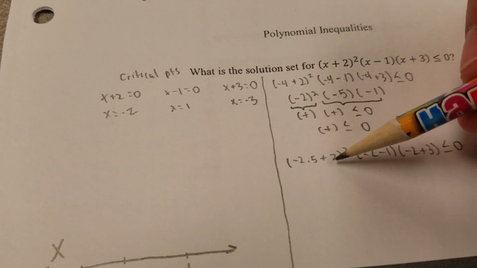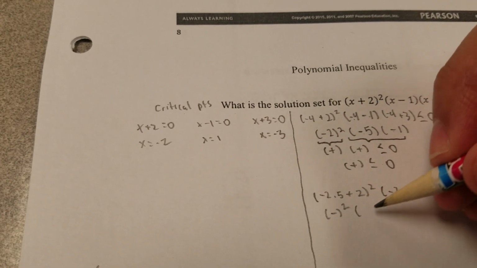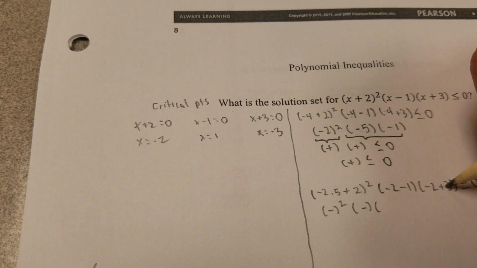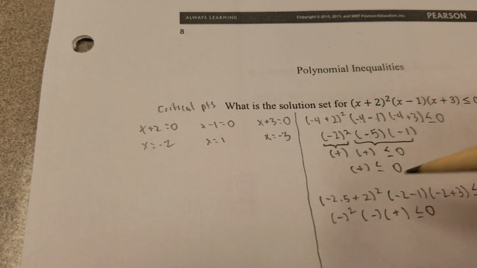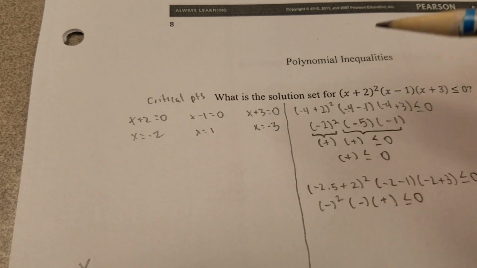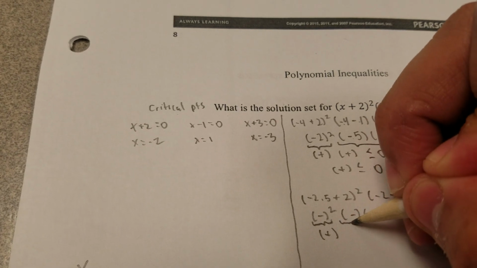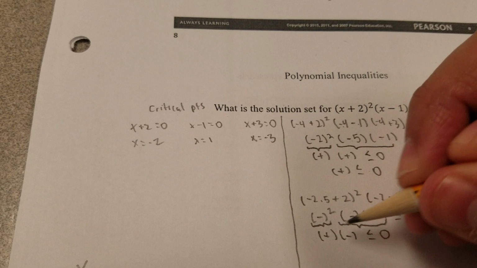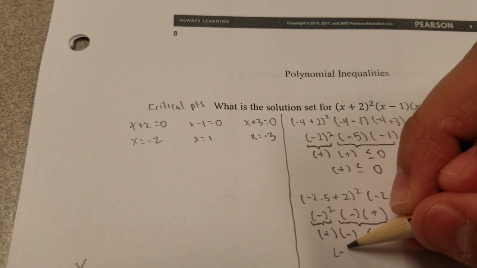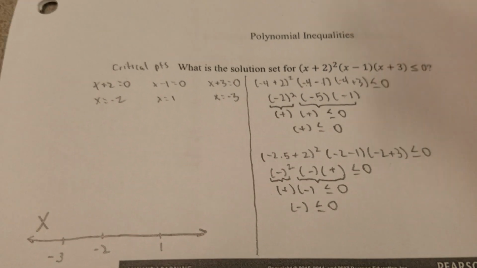So here, -2.5 plus 2 is a negative number. -2.5 plus 3 stays positive. If I square this negative number, it's going to give me a positive. If I multiply this positive number and this negative number, it's going to give me a negative number. And if I multiply here, that's a negative number. Is a negative number smaller than 0? Yes, it is. So this is part of my answer.